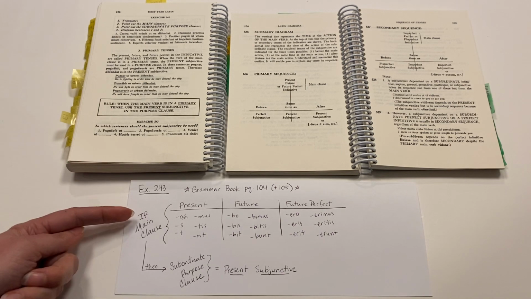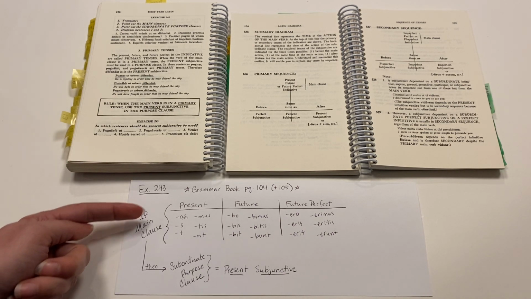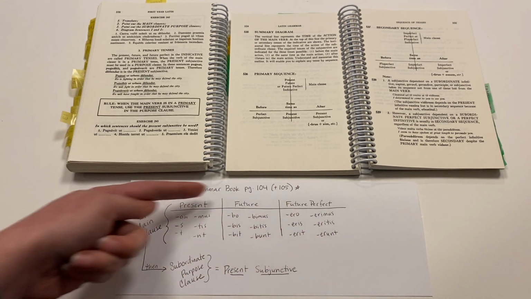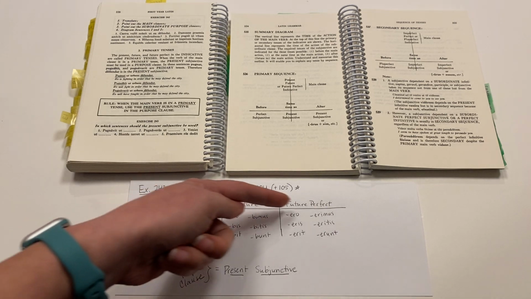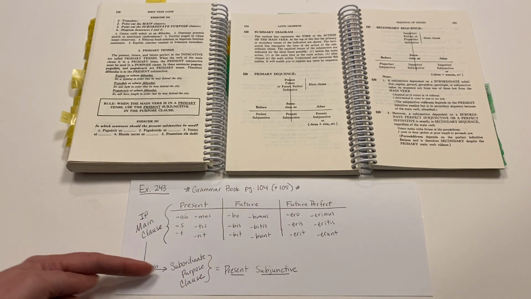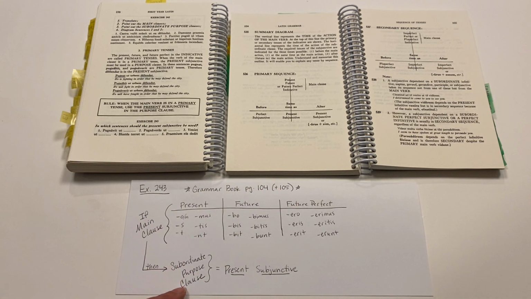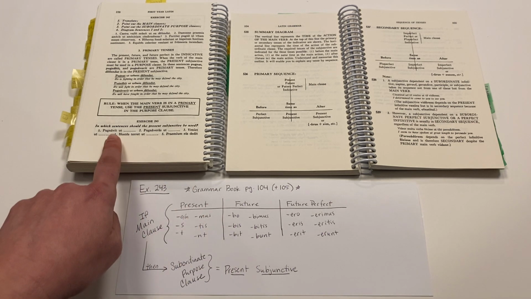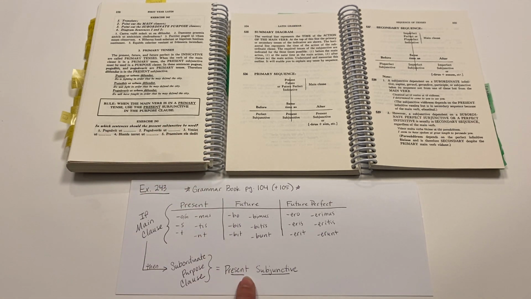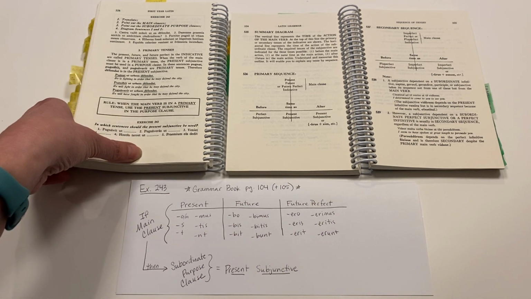So here's our if-then. If the main clause has any of these endings in the present, future, or future perfect, then your subordinate purpose clause will be in the present subjunctive. So we simply want to identify which of these would use a present subjunctive verb in the subordinate purpose clause.